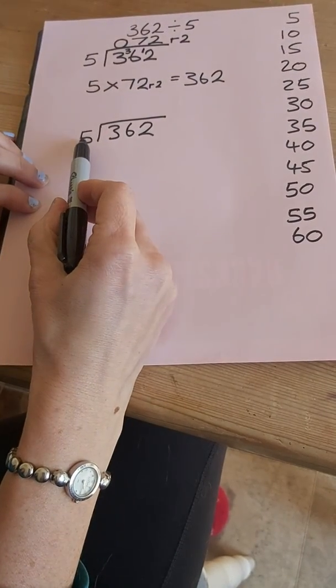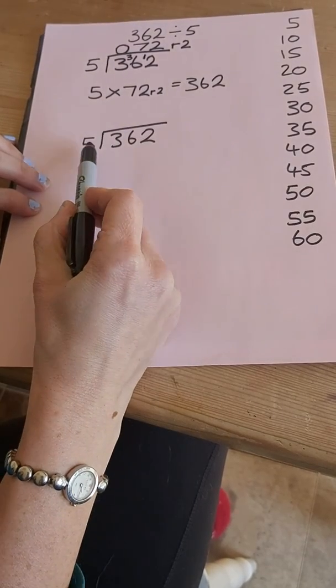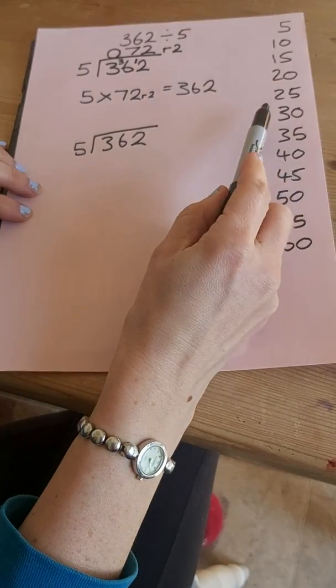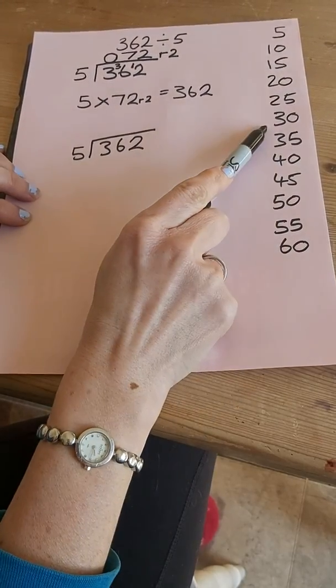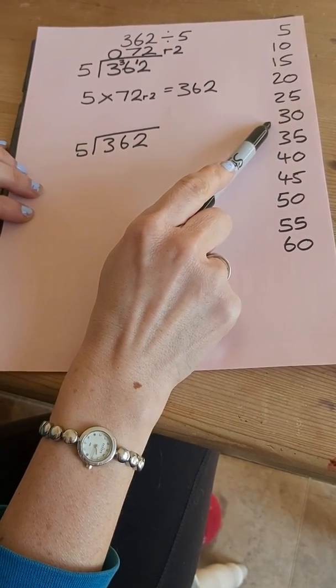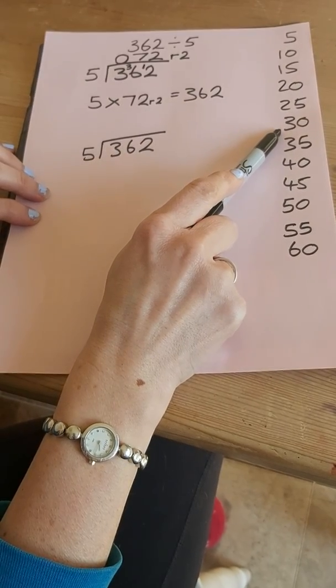So how many groups of 5 are there in, what that actually represents is 300, not 3. How many groups of 5 are there in 300? Well, I can see that I haven't got 300 in this list, but that looks a little bit like 300 because if I make it 10 times bigger, then it would be 300.